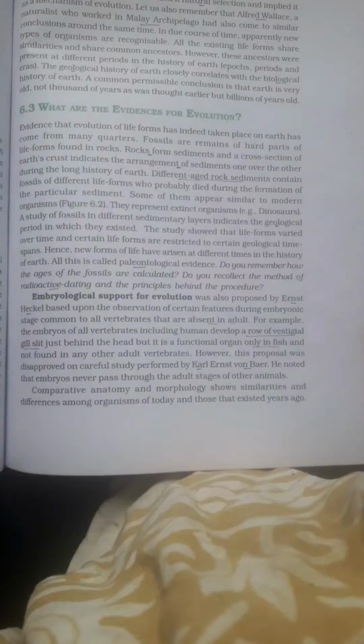So, gill slit is common to all vertebrates, but Carl Ernest von Baer said that embryos never pass through the adult stages of other animals. Okay, if gill slit is present in fish, that does not mean the human embryo will possess the same common feature.